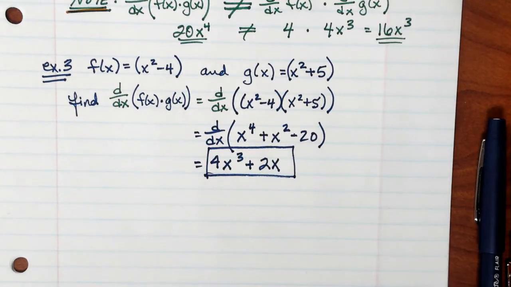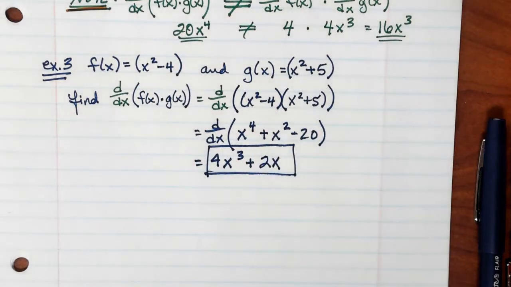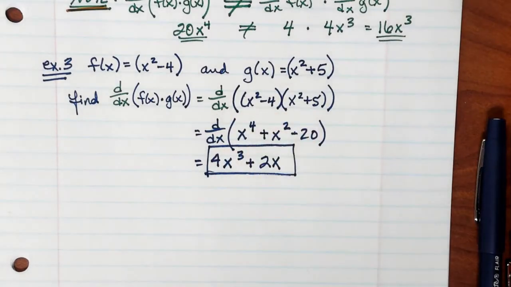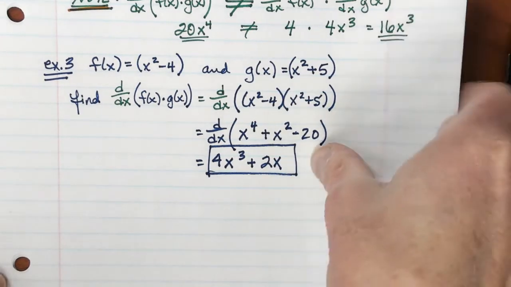There will be, however, times when these two functions are going to have trig values in them. And then you will not be able to just distribute and FOIL and take the derivative. So we need another process. We need another way to take the derivative when we have trig values in our functions. So I would like to introduce the product rule. Let's get a good color here.